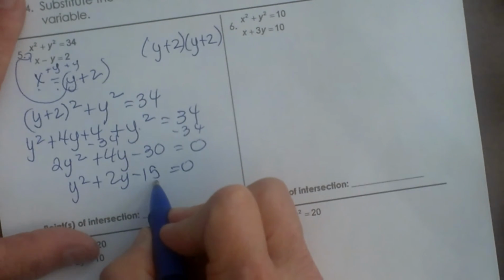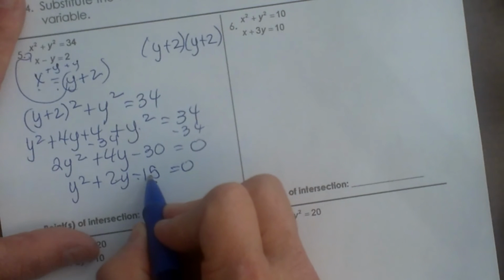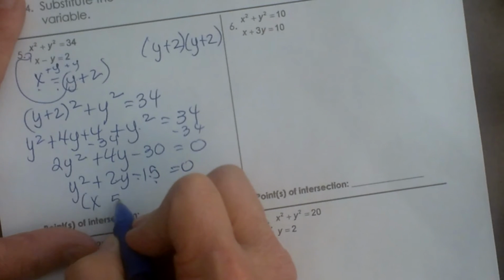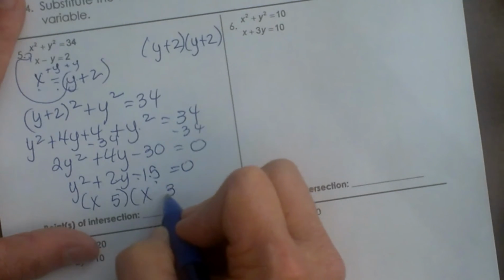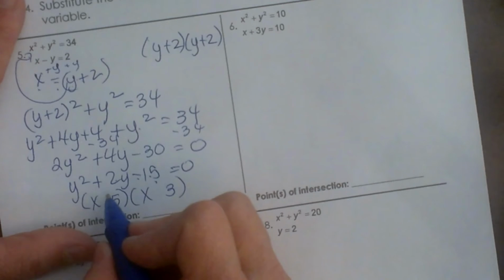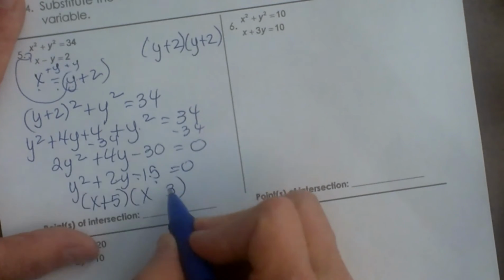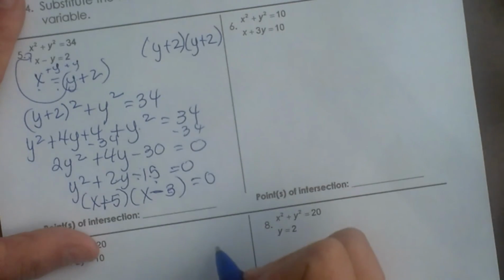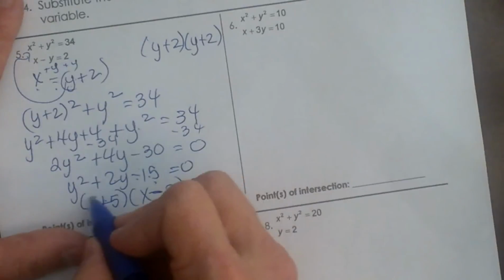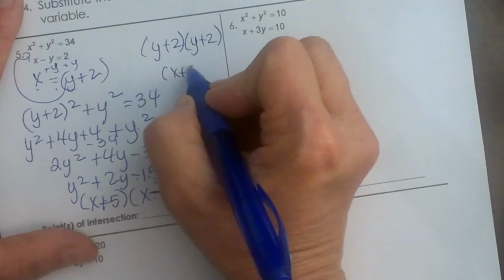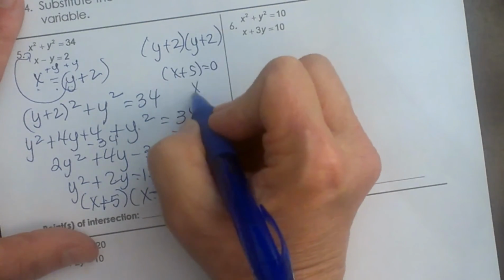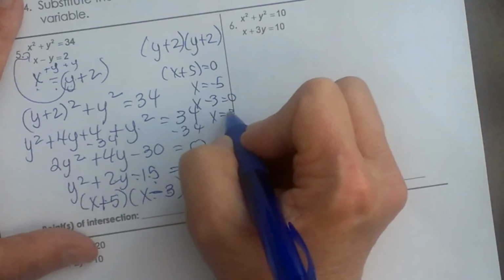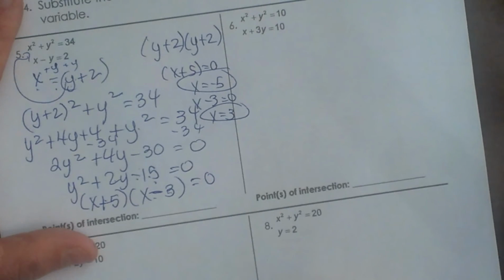What multiplies to 15 and has a difference of 2? Let's see. How about a 5 and a 3? So it's going to factor into 5 and 3, and it's going to be a positive 5 because the 2 is positive, and a negative 3 because the product would be negative. So what are the solutions? Let's see. Set these equal to 0. X plus 5 equals 0, so x is negative 5. X minus 3 equals 0, so x is positive 3. So there are my x values.